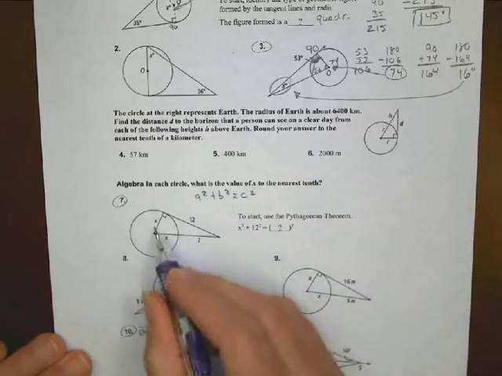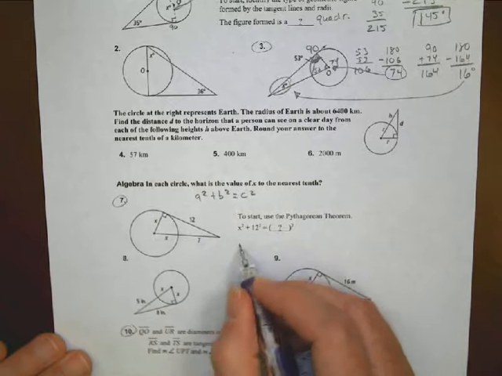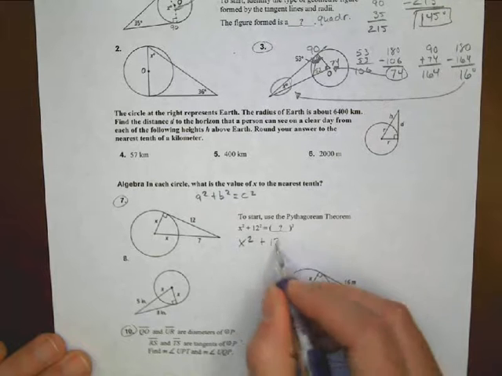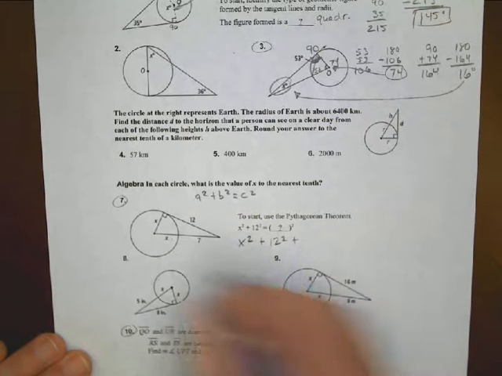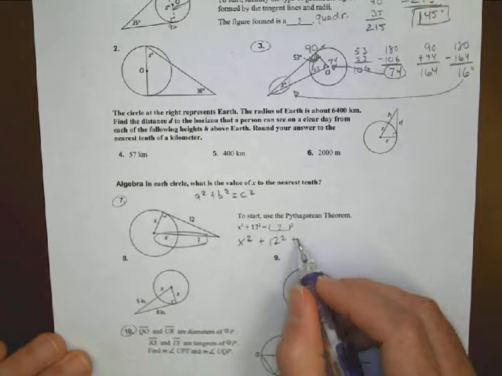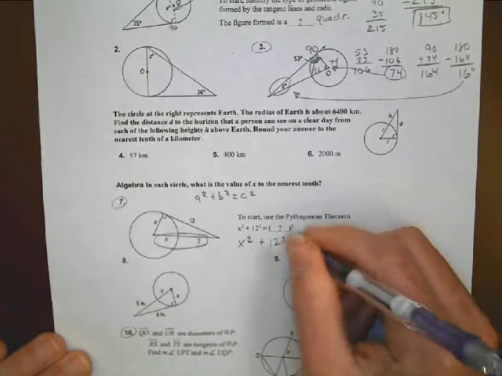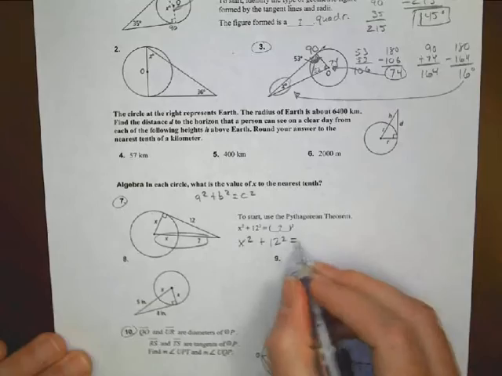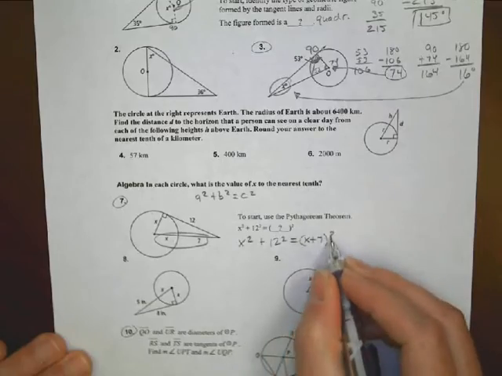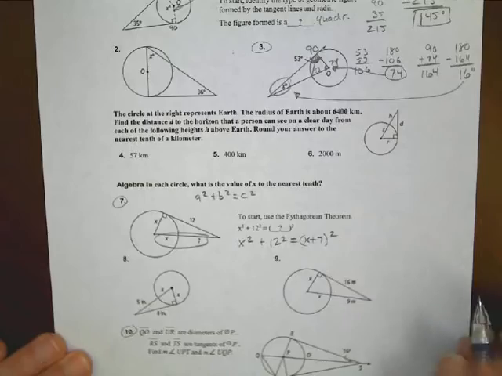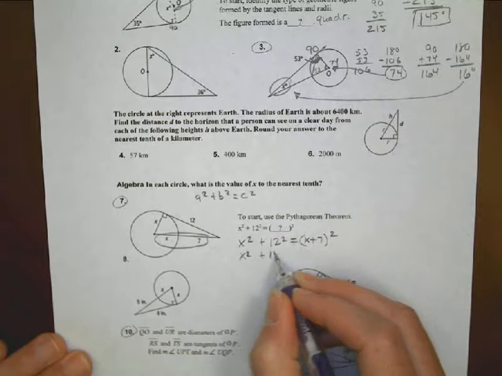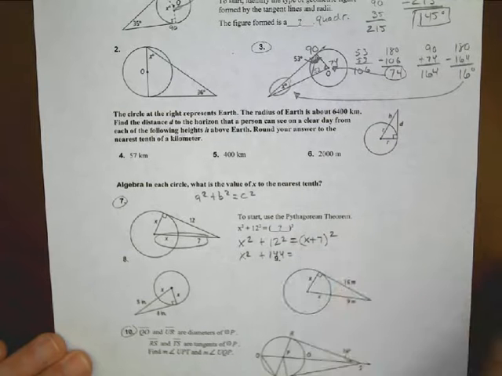In this case, they told me that my a is x, so I can have x squared. My b is 12 squared, plus, I apologize, my c is going to be all of this combined, which is actually going to be equal to x plus 7 squared. Okay? So the x squared stays an x squared, 12 squared becomes 144, and now I have this.